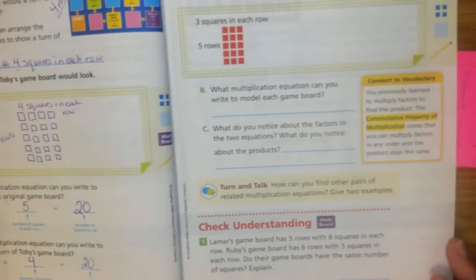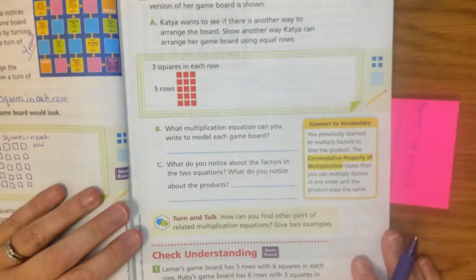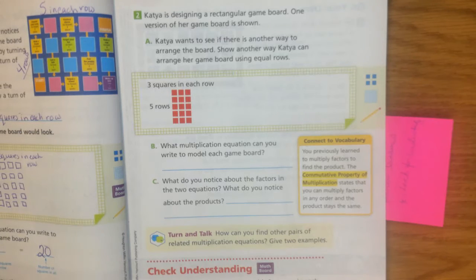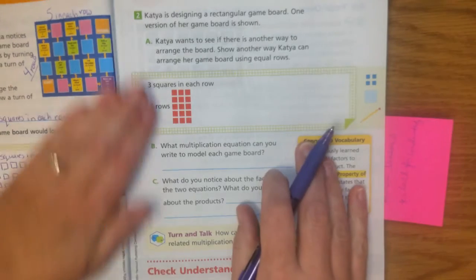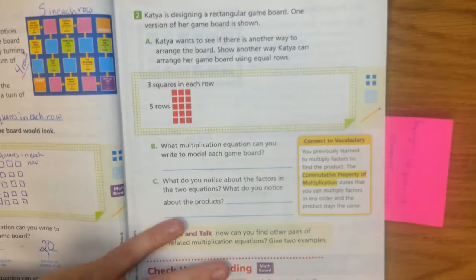All right, page 19. I feel like I have this a little bit closer so we're not seeing the whole page, or most of the page at a time. There we go, that's a little better. All right, so Katya is designing a rectangular game board. One version of her game board is shown. Katya wants to see if there is another way to arrange the board. Show another way Katya can arrange her game board using equal rows.